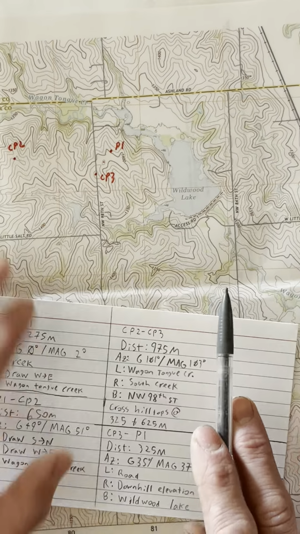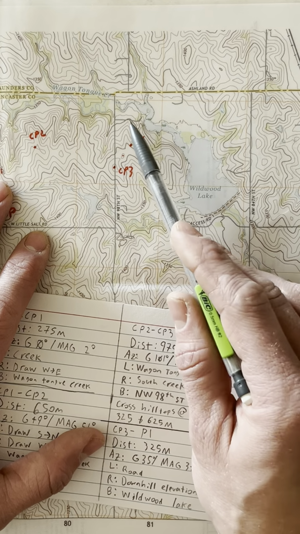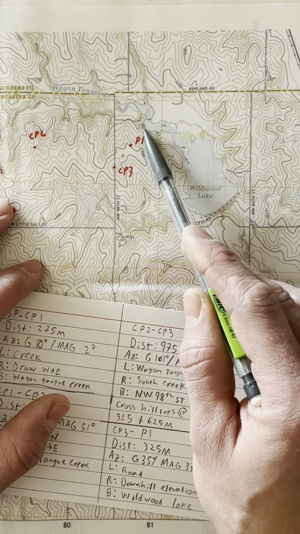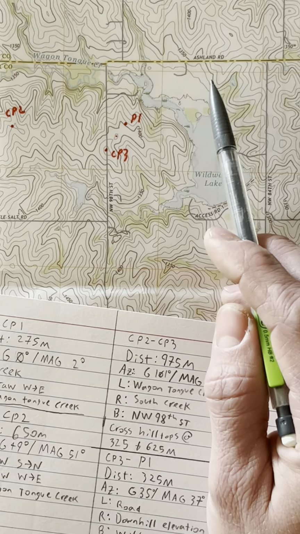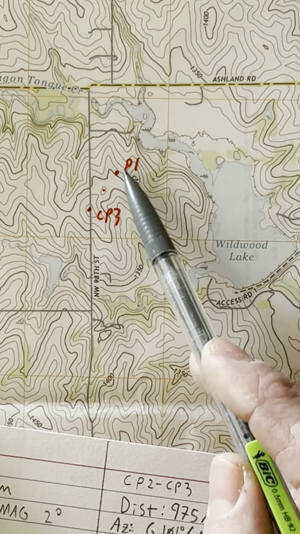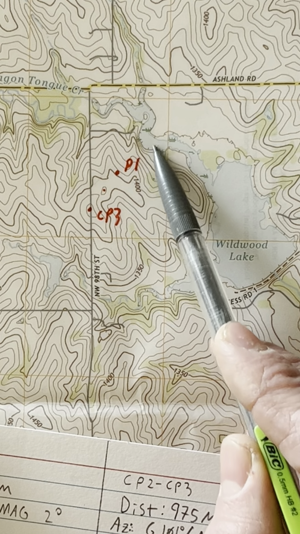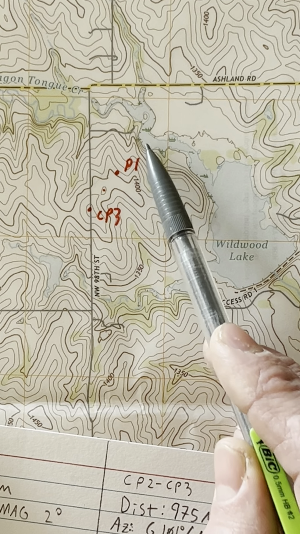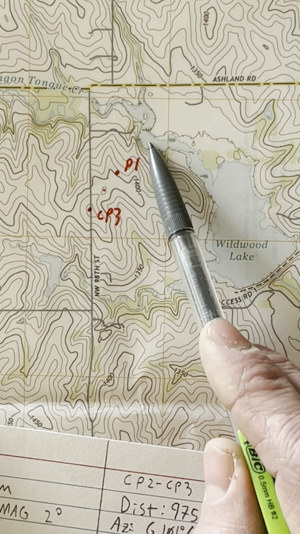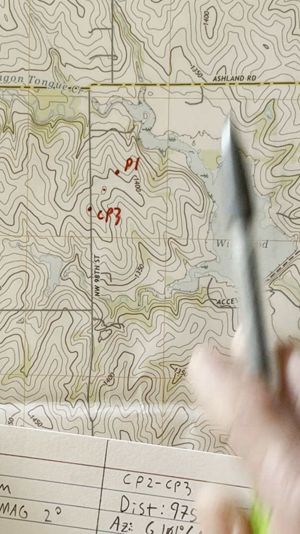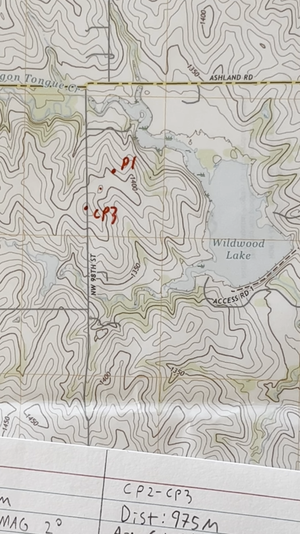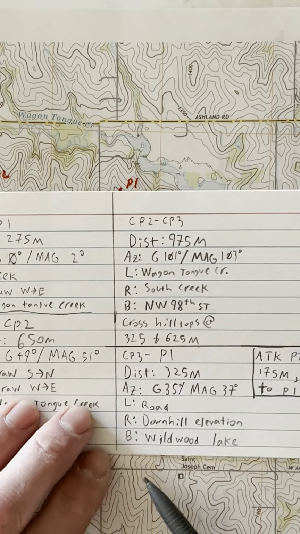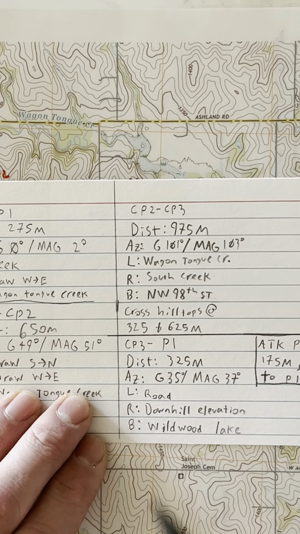For my backstop, I have Wildwood Lake back here. You could also use something like this little cliff right here. We'll zoom in on that. This little cliff right here where my contour lines come together very closely. That would definitely tell you that you've gone too far, but we'd probably be able to see the water by then, and we'd know that we'd overshot it, right? Okay, so then continuing on that, right? I have my left-right backstop.